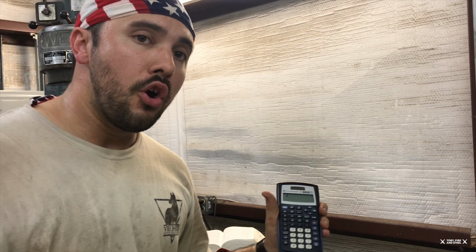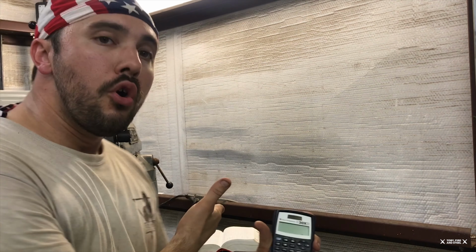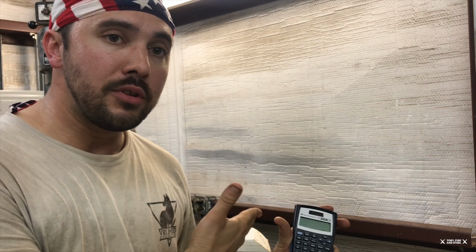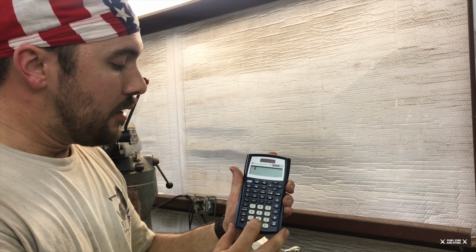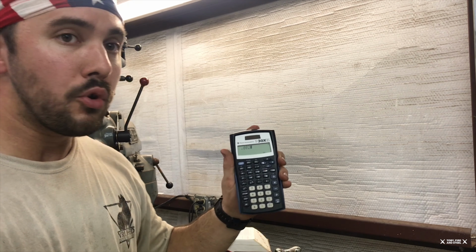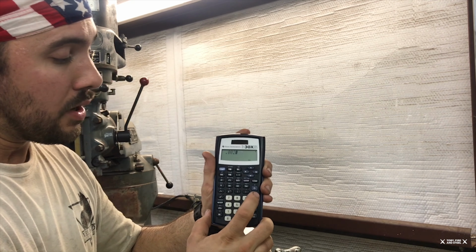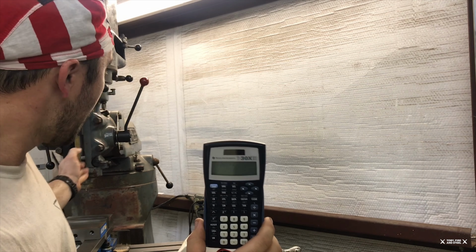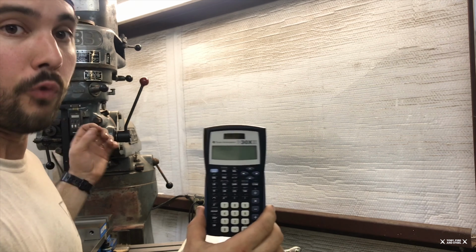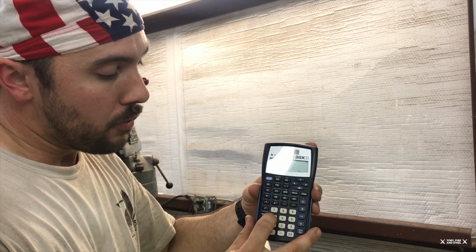Now, to calculate my feed rate, I need to know what chip load I need to have for that material using that type of cutter, which again, I'll look up in my Machinery's Handbook. So I'm just going to say 2 thousandths per revolution. Then I'm going to multiply that by the cutting surfaces of the cutter I'm using, which in this case is a 4-flute end mill, so 4.